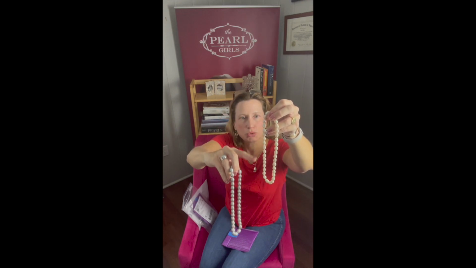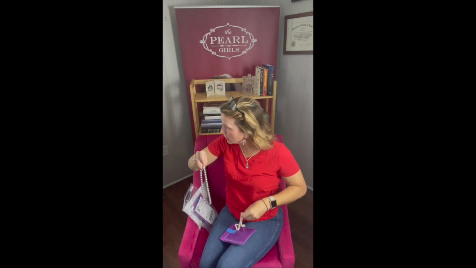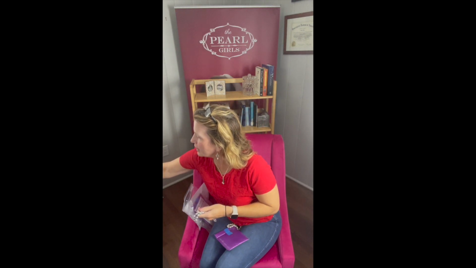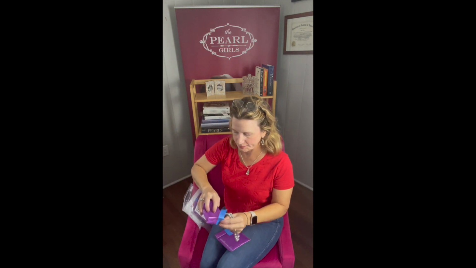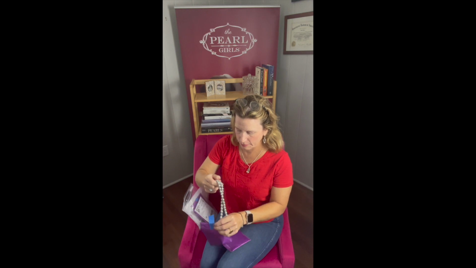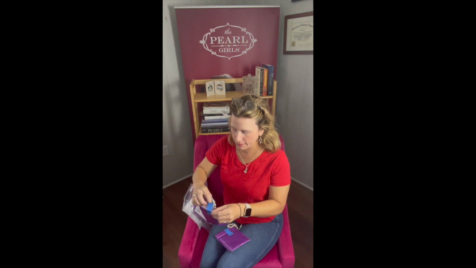This is a drop pearl necklace, and this one has been dyed gray, and this one is an all natural color. So that's why I wanted to show that to you. And I'm going to tell you one other cool thing. I'm going to put these back up.